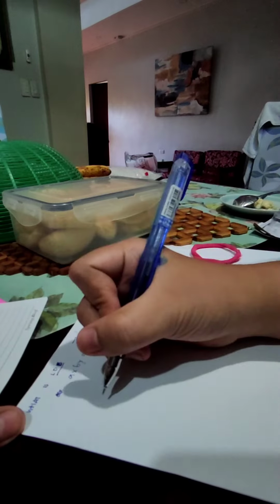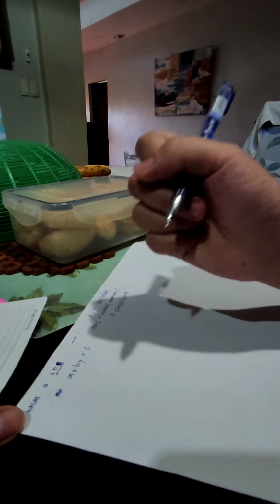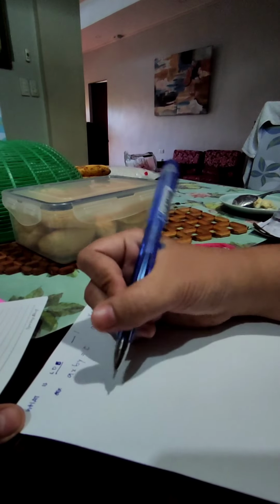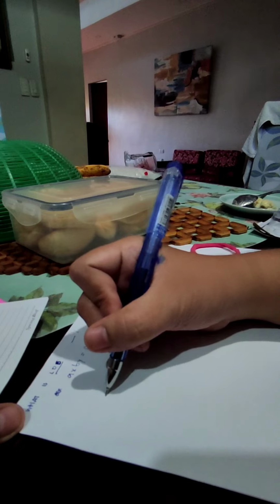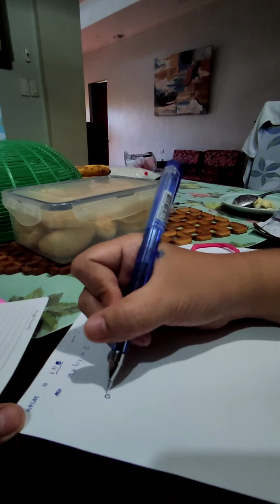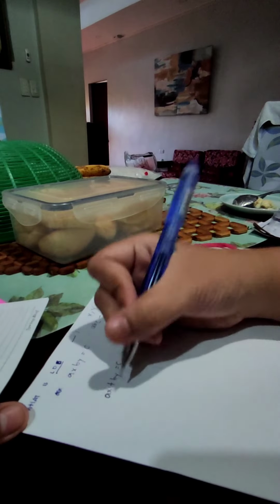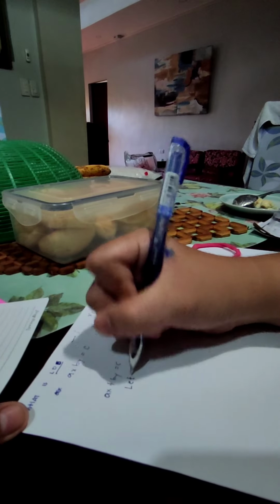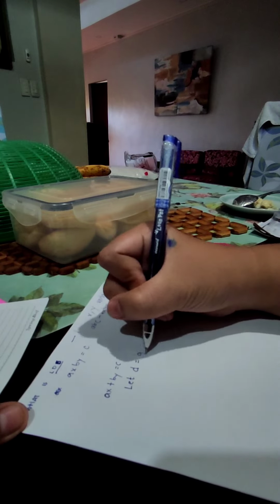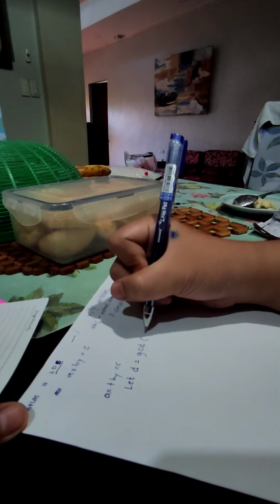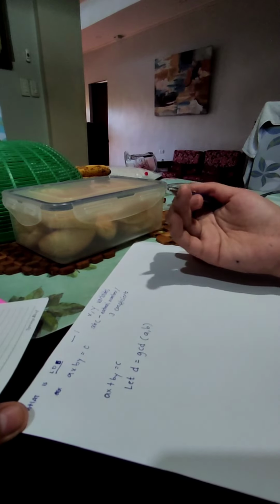So, since A, B, C are natural numbers, we have ax plus by equals c. Let d equal the GCD of a and b, a natural number.